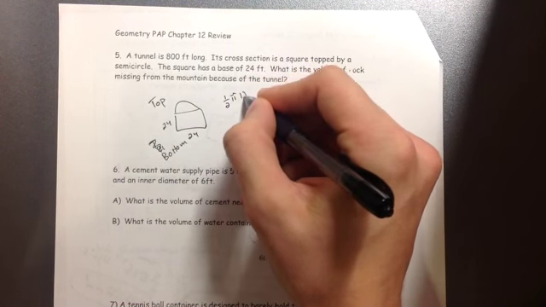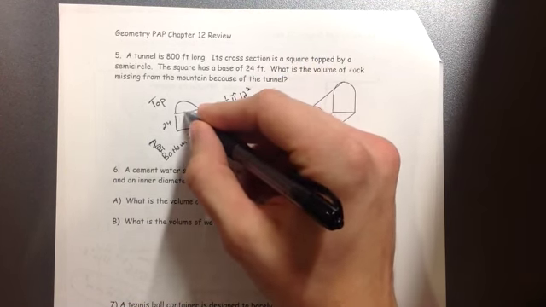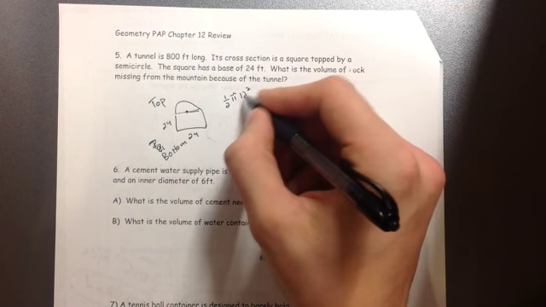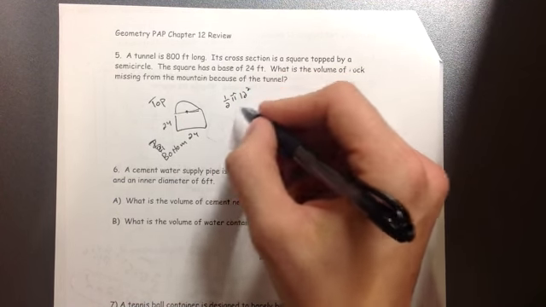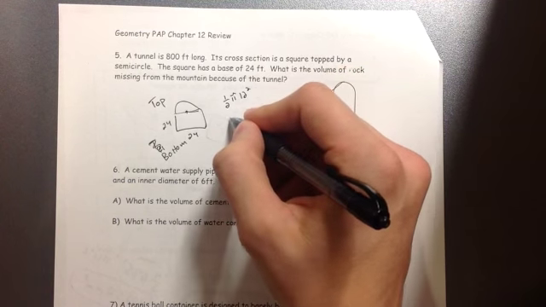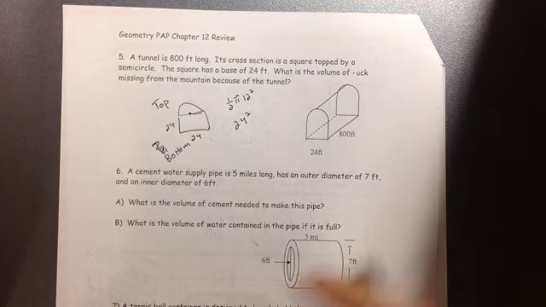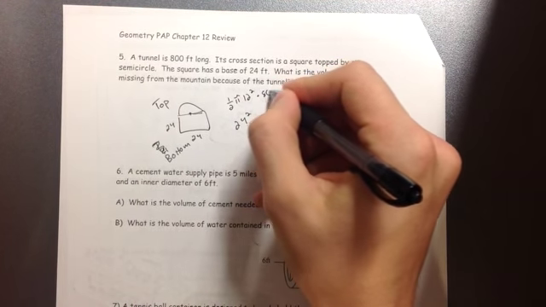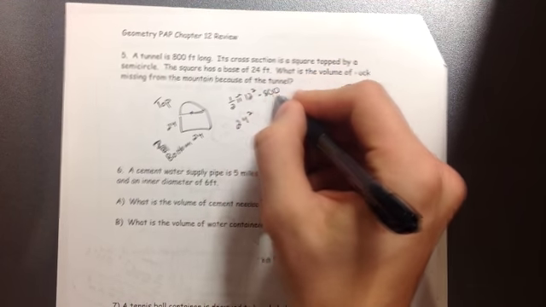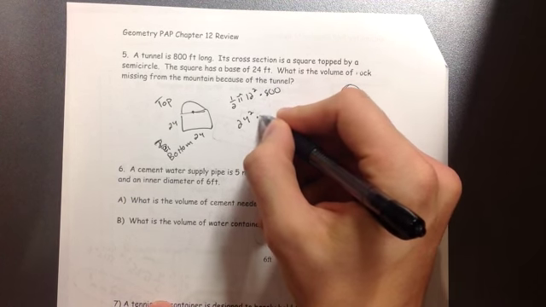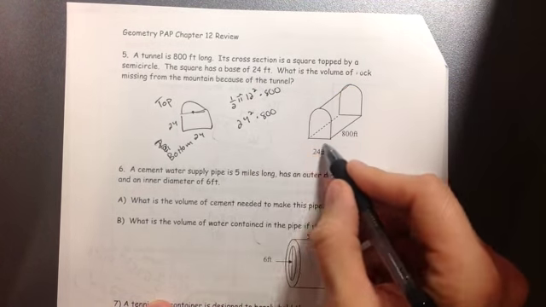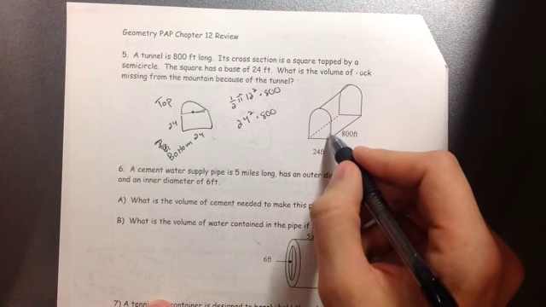So 1/2 pi r squared, the diameter is 24, so my radius is going to be 12. So half of that is going to be my top. And then I'm going to do my bottom, which is just 24 squared. Since my top has a pi in it, this is the base of my top. This is how long it is. This is the base of my bottom. 24 squared. That's how long it is.